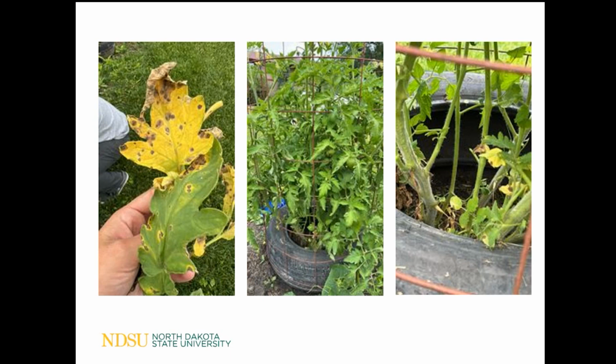So if you're thinking about sending any pictures in or just trying to diagnose yourself, try to look at those different characteristics and what all you should be sending in. What is this? This is frog-eye leaf spot.